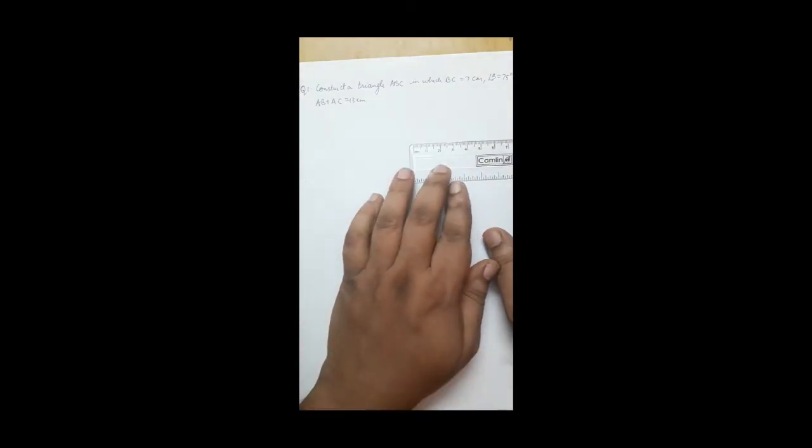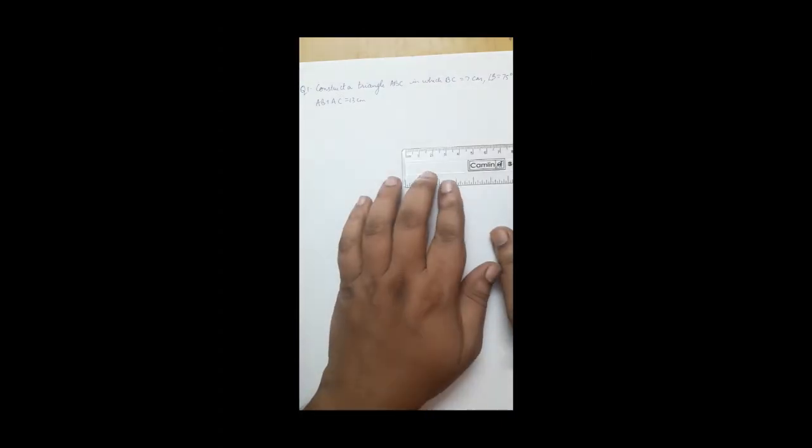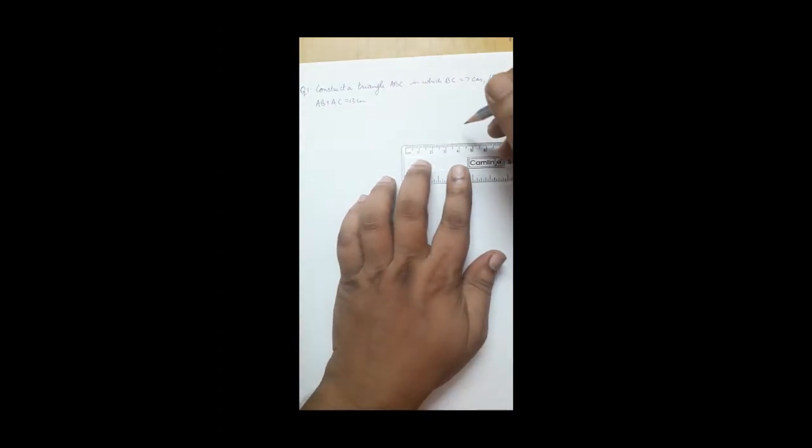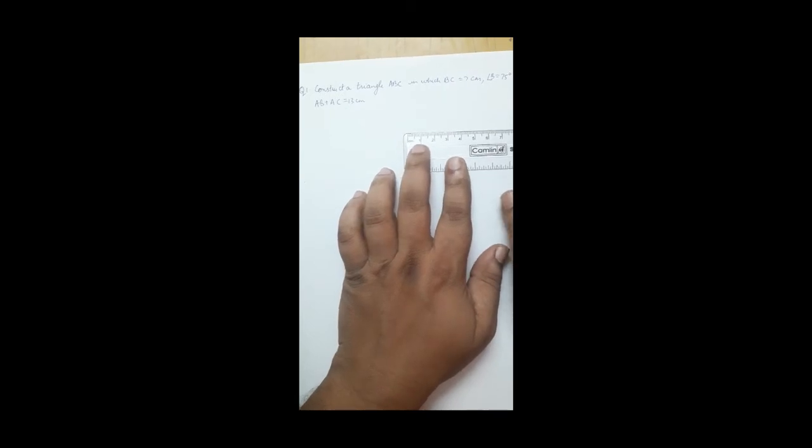Before we construct the triangle, let us draw a rough triangle to see what type of triangle we need to draw. It says BC is equal to 7 centimeters. When a length is given, let us always take that as our base length. I'm not going to draw exactly 7 centimeters, just a representative triangle, so that we have an idea what a particular triangle will be like. So this is BC and it should be 7 centimeters.